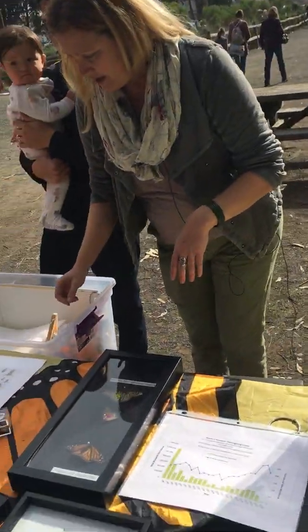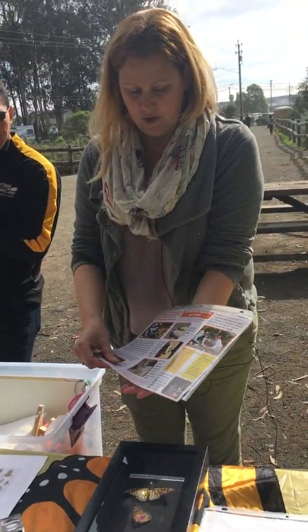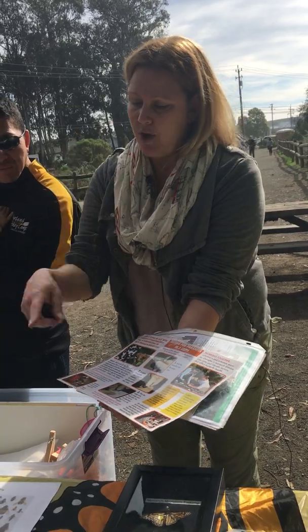Yeah. And then I have some paperwork. I can pull out some other things for you guys as well, but this just shows under the microscopes the OE samples.